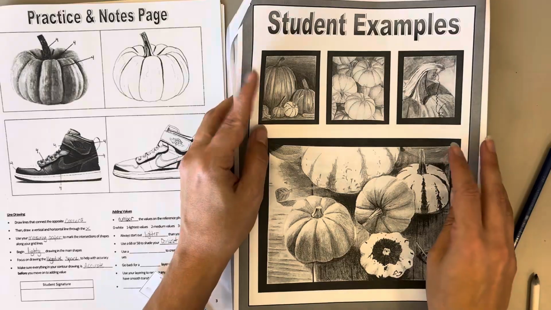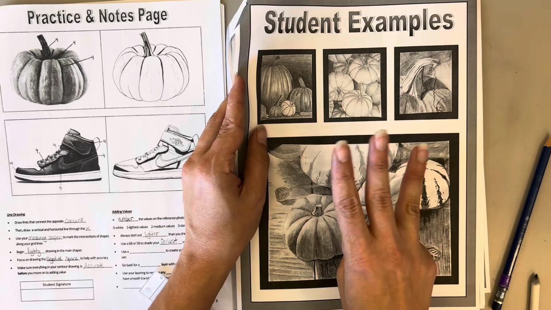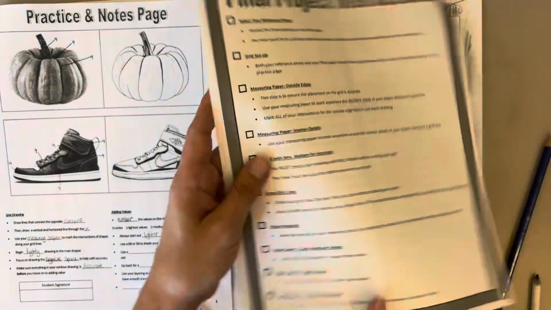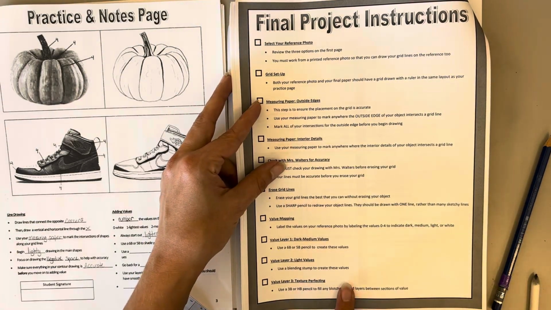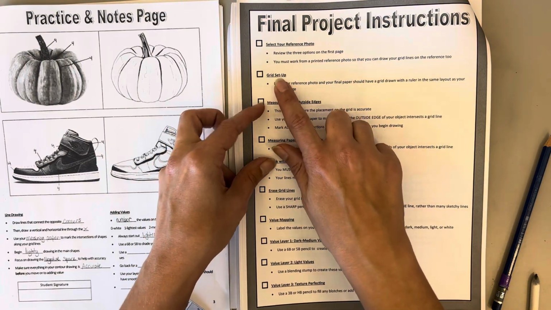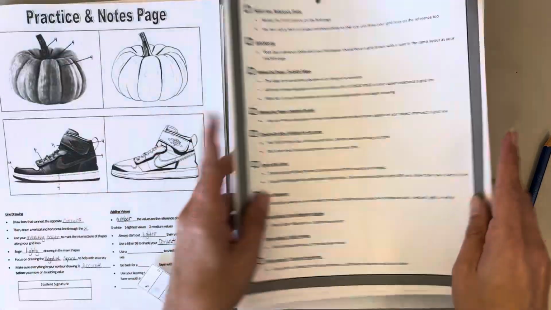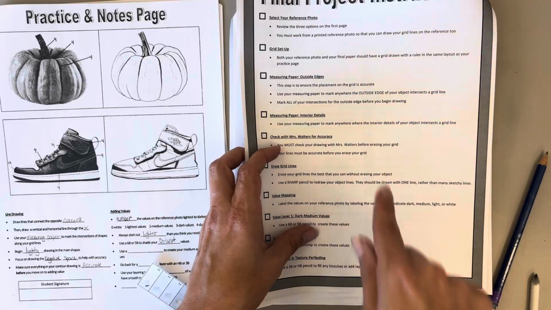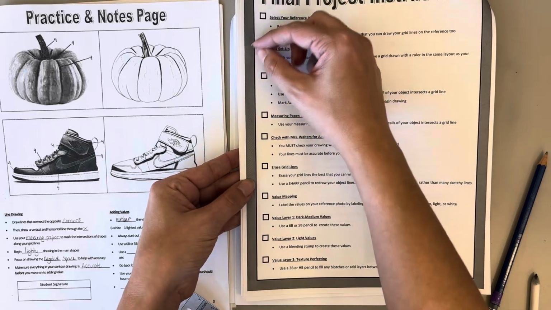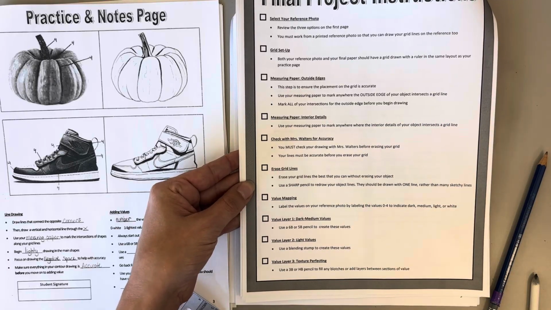And you have the option to draw shoes, pumpkins, or a full range value image of your own choice. So you have 3 different categories you can pick from, and the project instructions are listed in your lesson guide. You'll begin by choosing your photo and setting up your grid, which starts you back at the beginning of the steps that we completed for this practice. And you will complete your final project in the exact same method, but with a picture of your choosing. So as you finish these steps, I would like for you to go along and check them off so that you know right where you are.